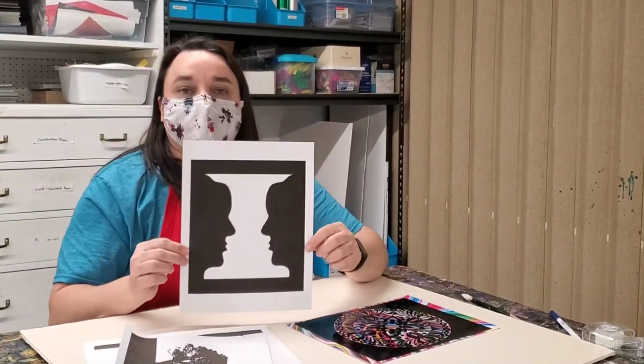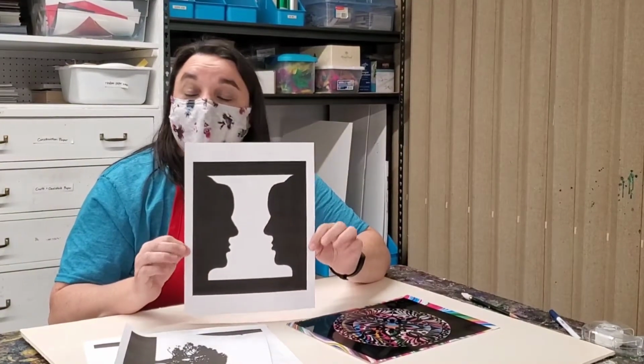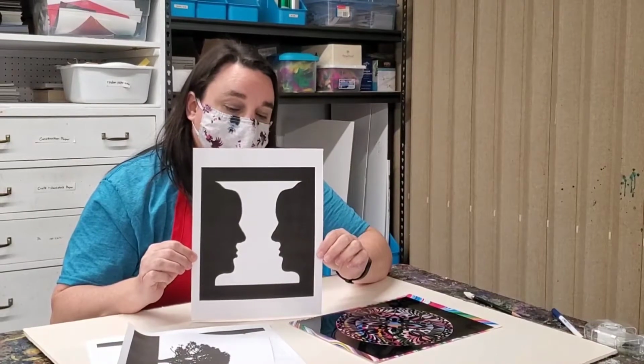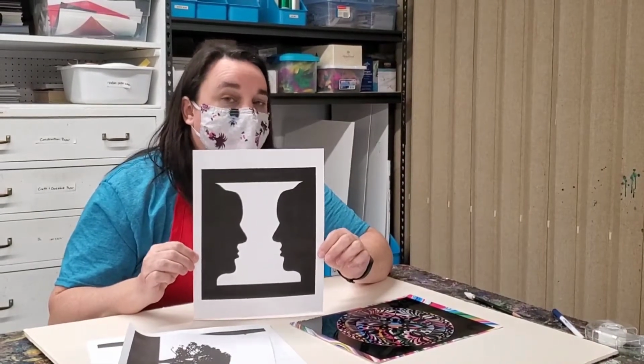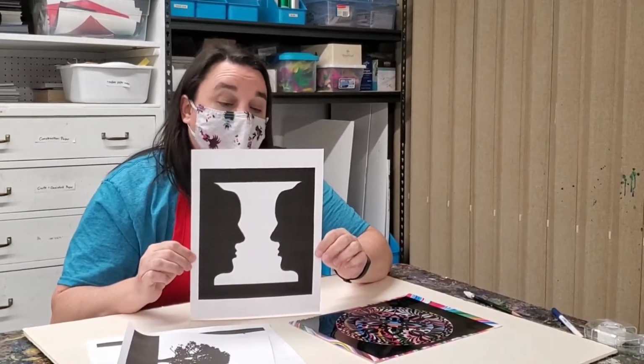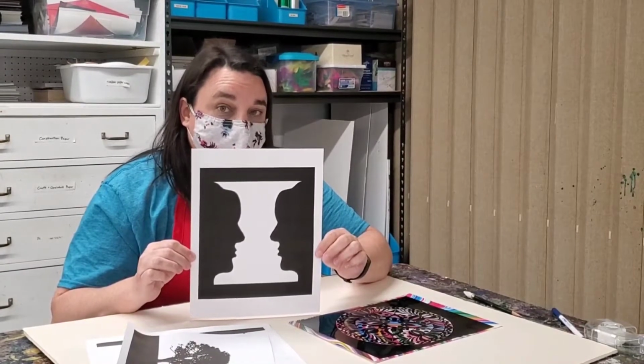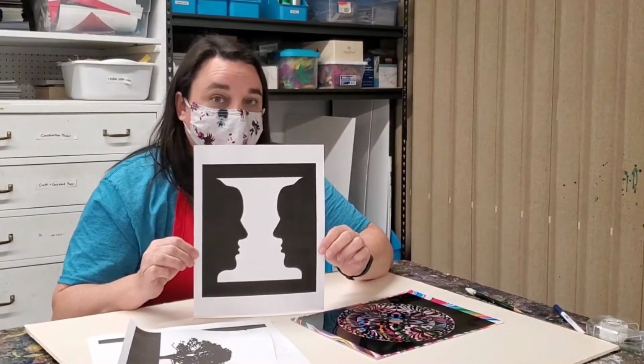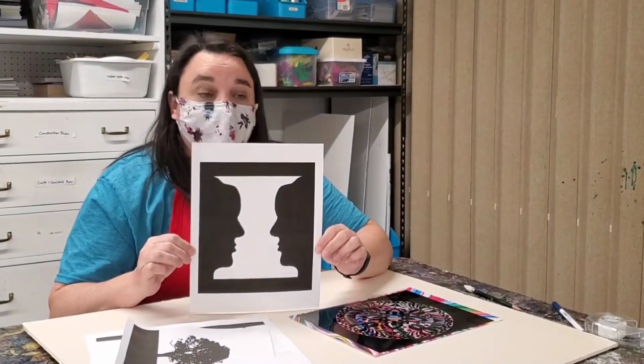And here is an image that is kind of fun because it's an optical illusion. So when you look at this image, if you see a vase, then that is your positive space. But if you are seeing the two faces, then that would be your positive space. So this is kind of a fun picture because positive and negative space can change back and forth.